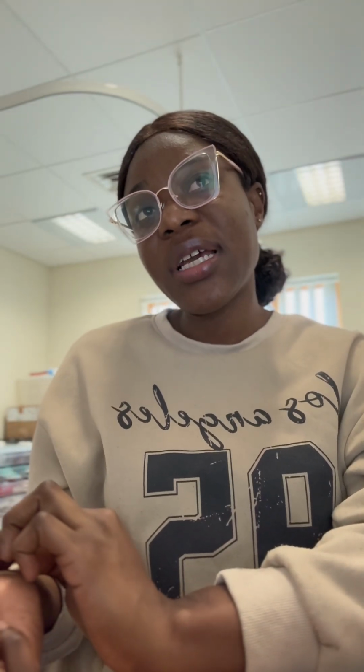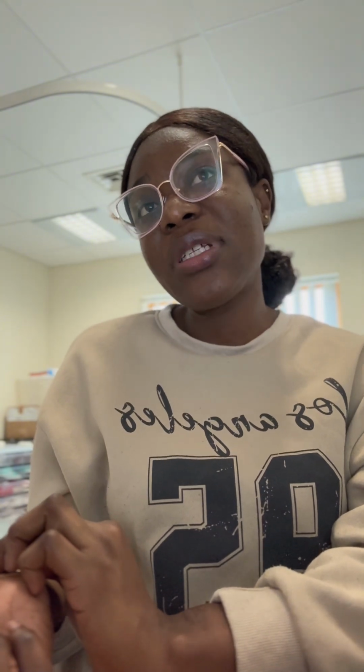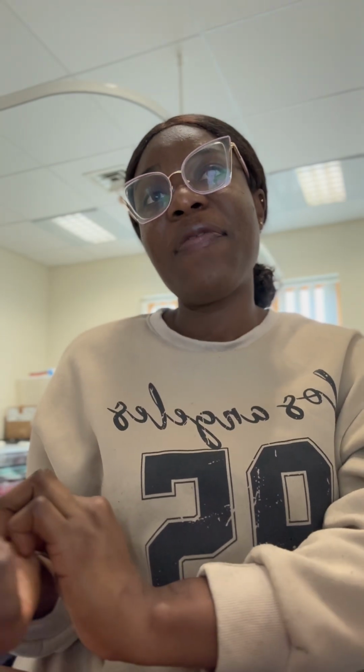Whilst you're checking it, you should note the characteristics of the pulse: if it is faint, if it is full and bounding, if it is irregular, anything. That is what we are looking for. After you get that, you say, okay, the patient's pulse was 92 and the characteristics were that it was full and bounding and regular. You have to say all these things for the assessor to hear you say it.